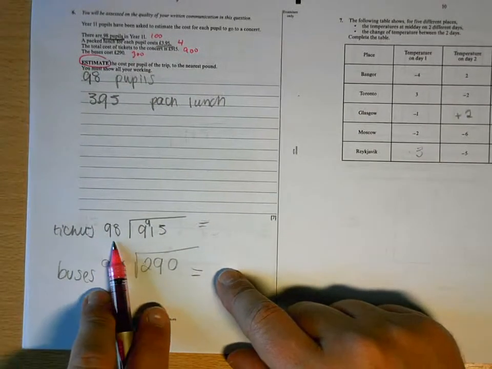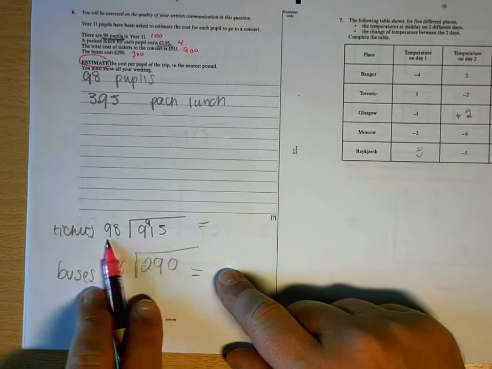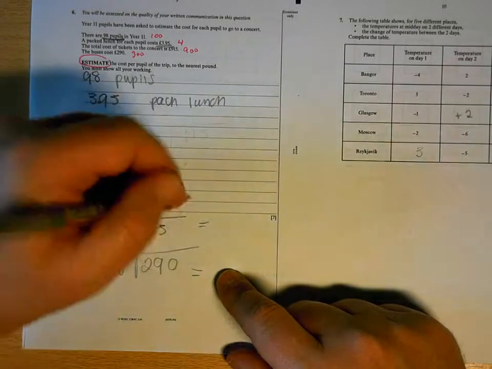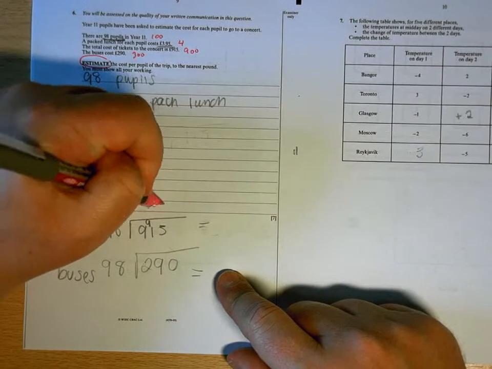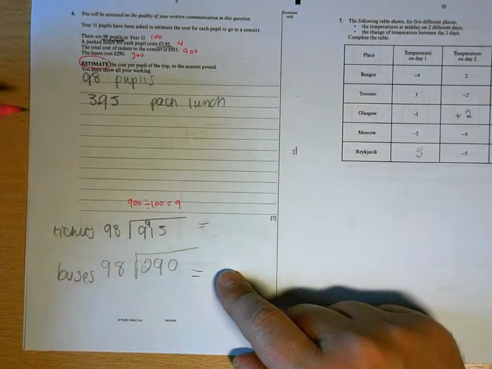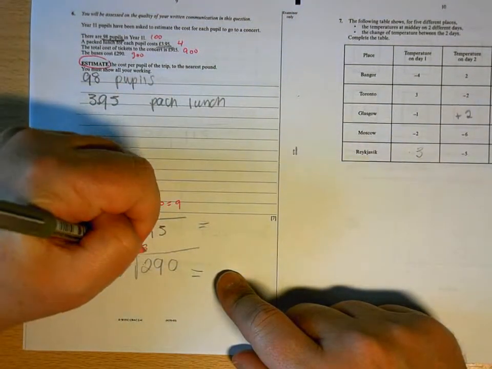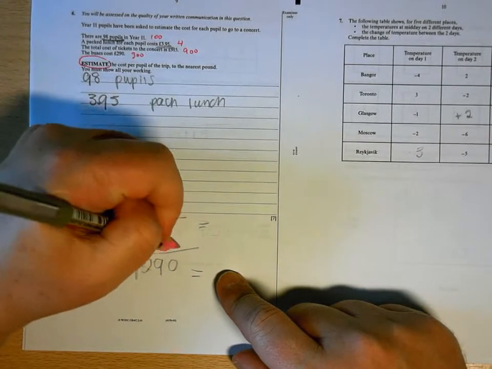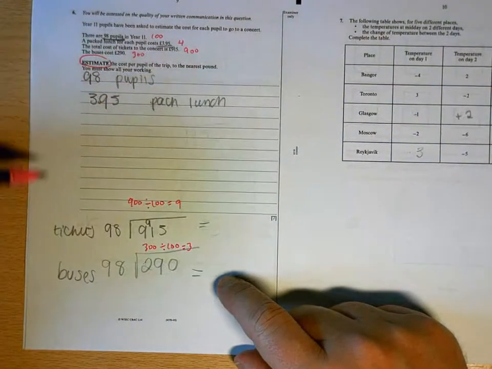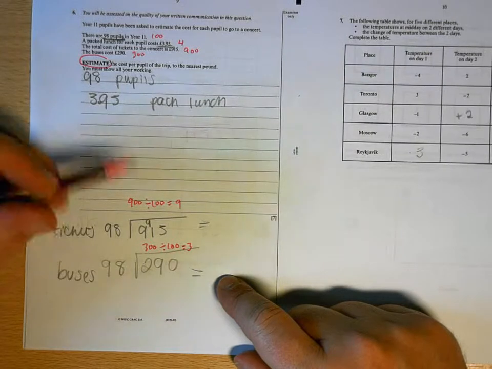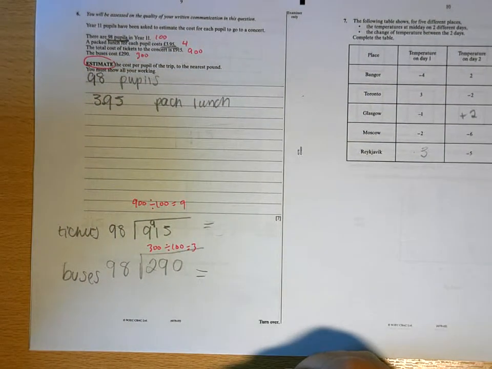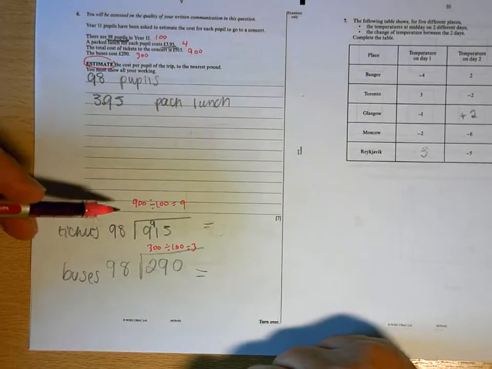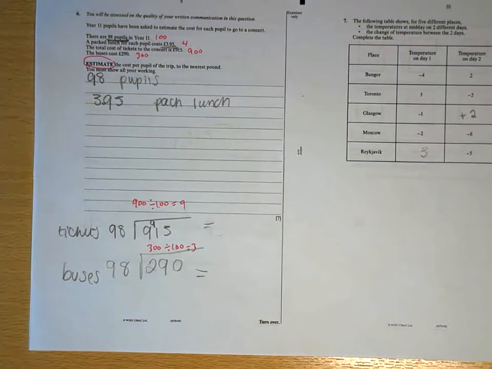So rather than the tickets being 98, 915 divided by 98, we're going to be doing 900 divided by 100, which is 9. 300 divided by 100, which is 3. So that's what you're looking to do, rather than this awful division that you're trying to do, which is too difficult for question 6 on a foundation tier paper.